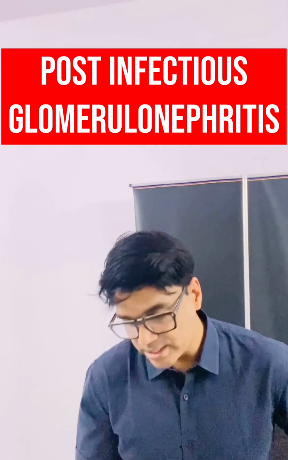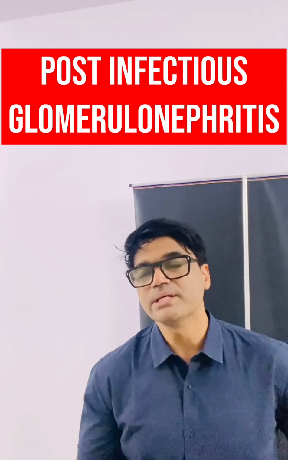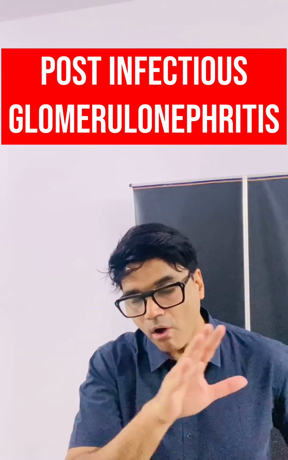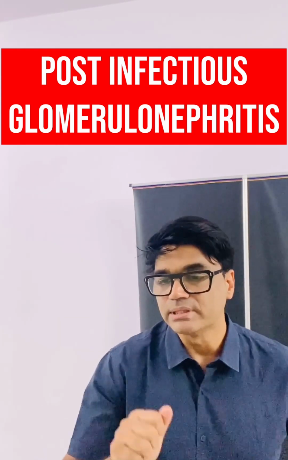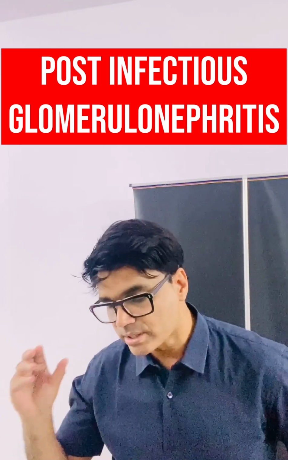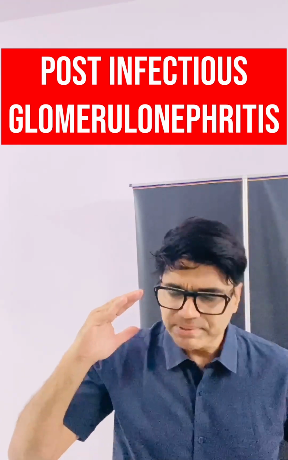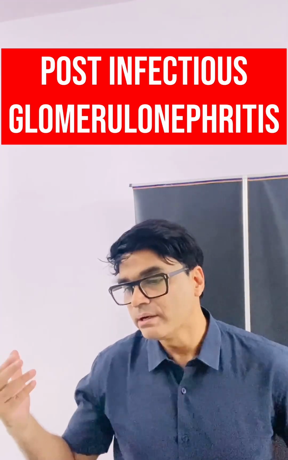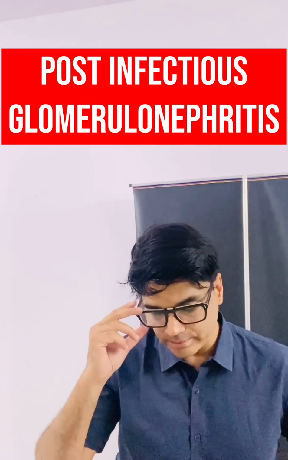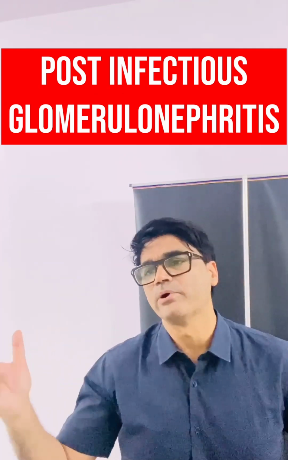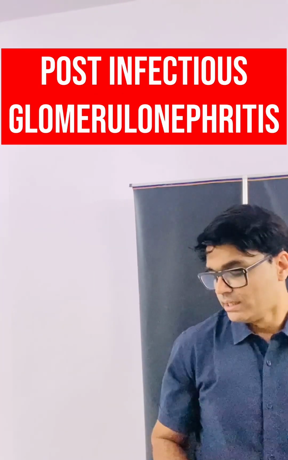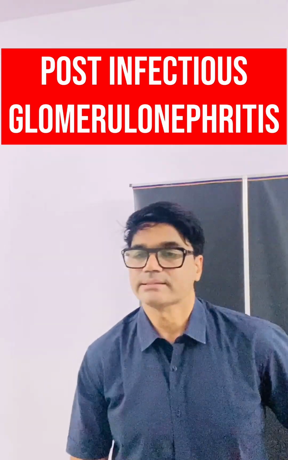So clinical features: when we take the history, there may be a history of pharyngitis, cellulitis, or pneumonia, and with all this background, the patient may present with rapidly progressive glomerulonephritis, which we call RPGN. Besides this, there may be dark color of the urine or hematuria, there may be edema, or there may be proteinuria. So these are the clinical features usually seen in post-streptococcal glomerulonephritis.